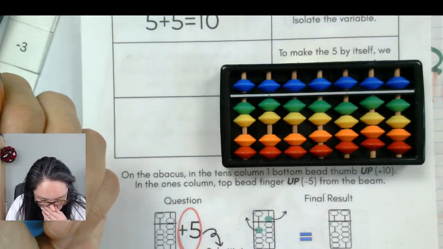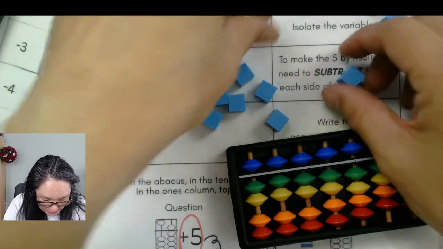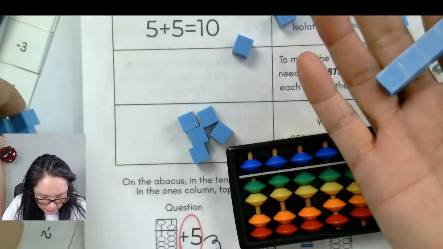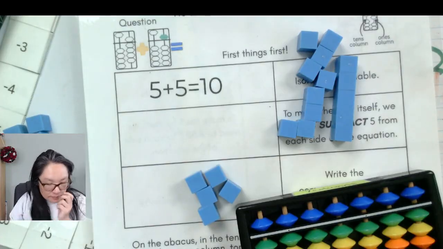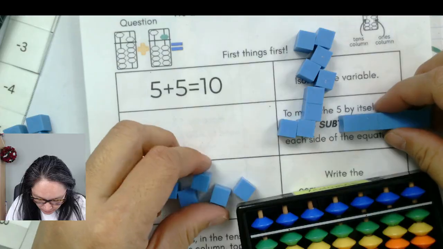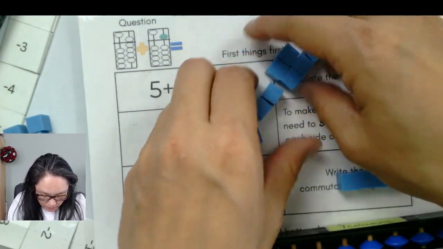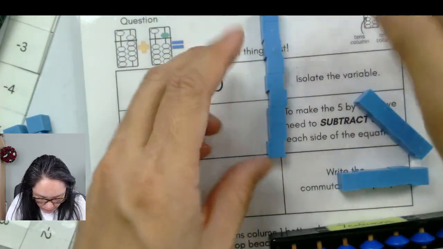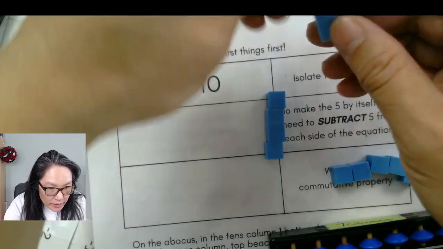Okay, 9. Let's do this. 1, 2, 3, 4, 5, 6, 7, 8, 9. Let me think about it. Because what are we trying to do? We're trying to add the 9. Oh, yeah. 1, 2, 3, 4, 5. Okay, we're trying to add the 9. So what are we doing?